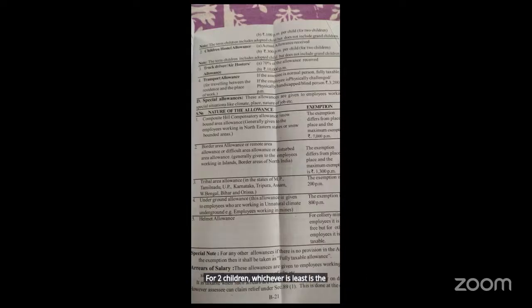from tax. And similarly for the truck driver, 70% of the allowance, up to 10,000 per month. For transport allowance, if the assessee is a normal person, it is fully taxable.